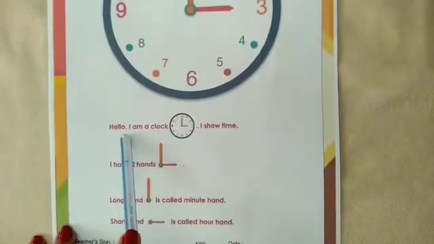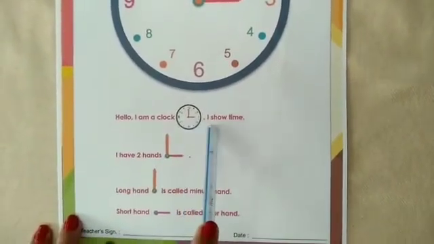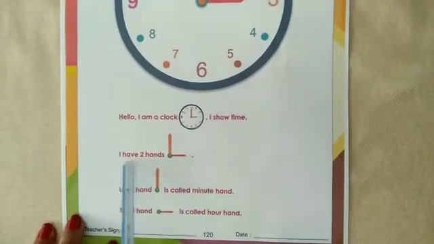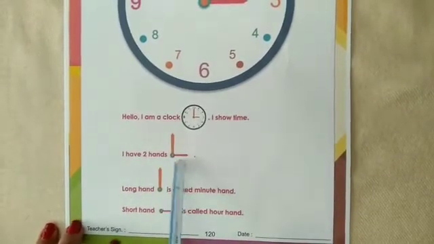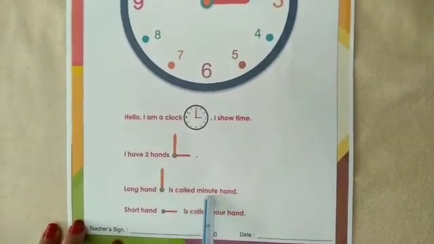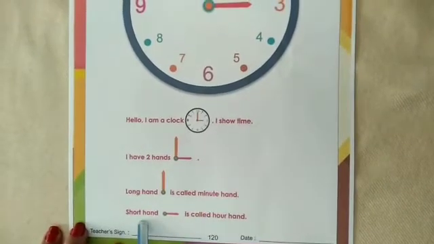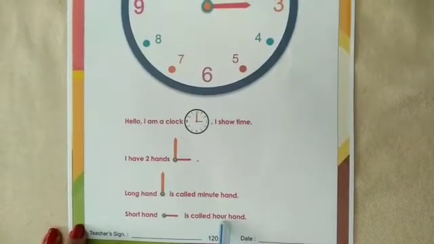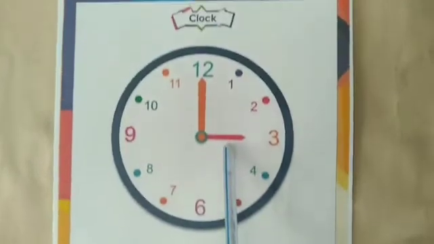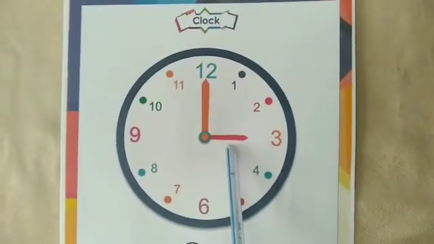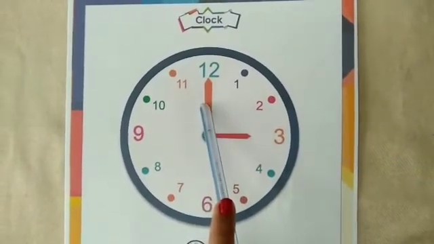Hello, I am a clock. I show time. I have two hands. Long hand is called minute hand. Short hand is called hour hand. It is a short hand. It is a long hand.